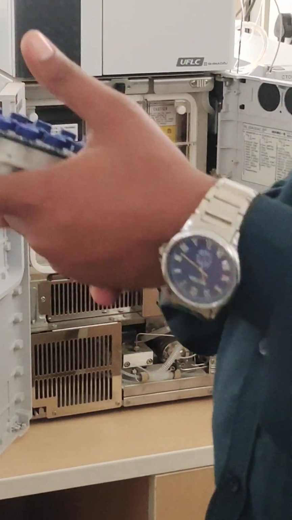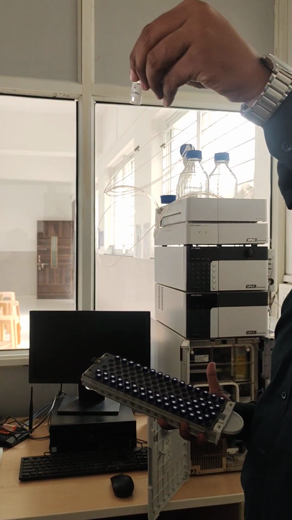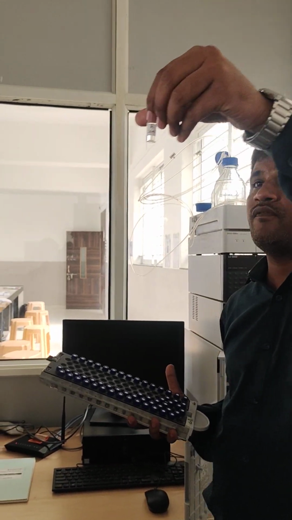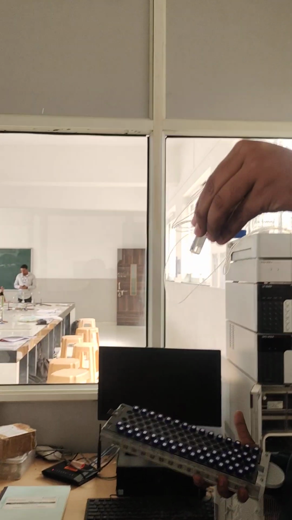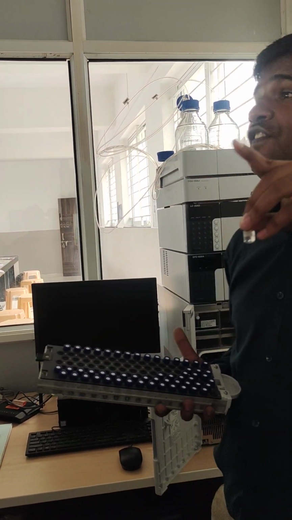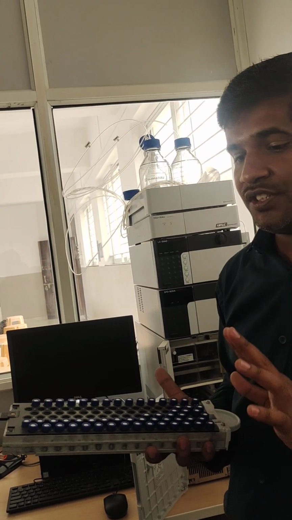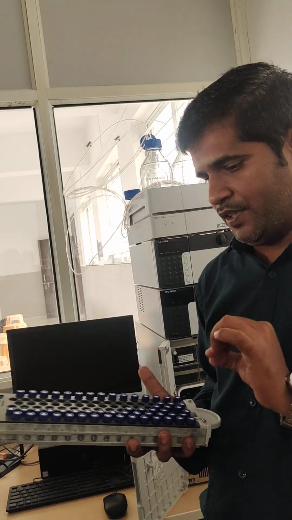Okay, so I hope you are understanding. We will keep our sample in these particular vials. It is a 1.5 ml capacity vial. So how many microliters of solution are there? 1500 microliters. How much? 50 microliter injection volume of sample we can keep here.